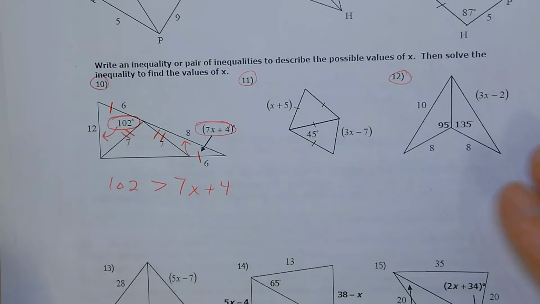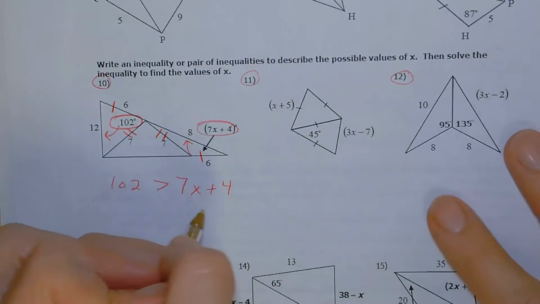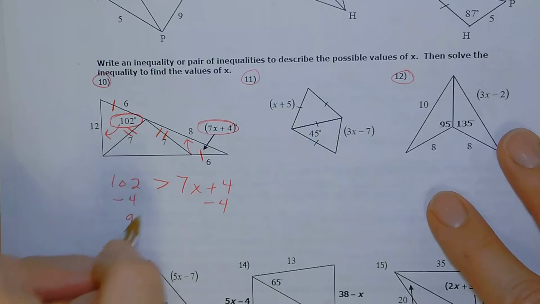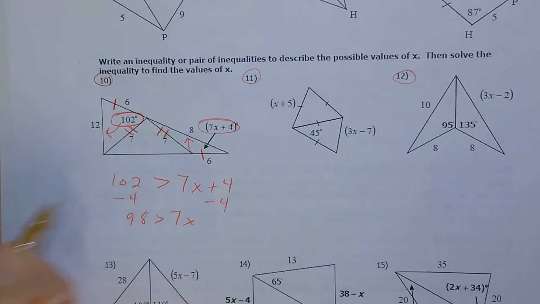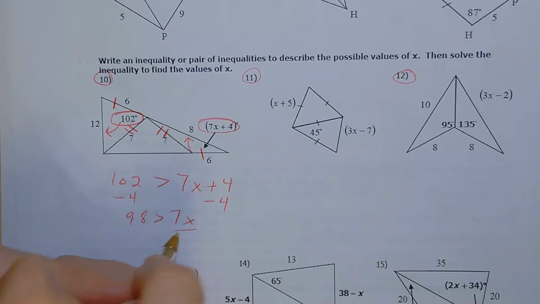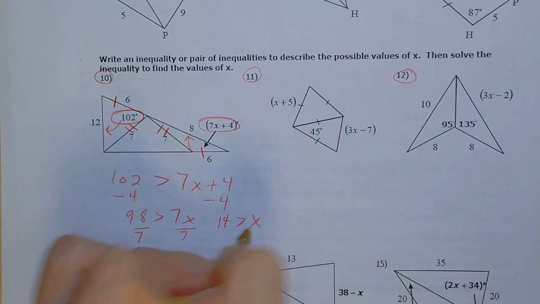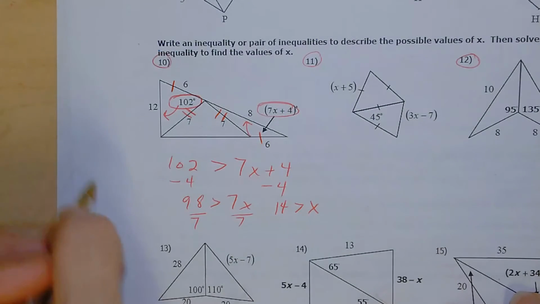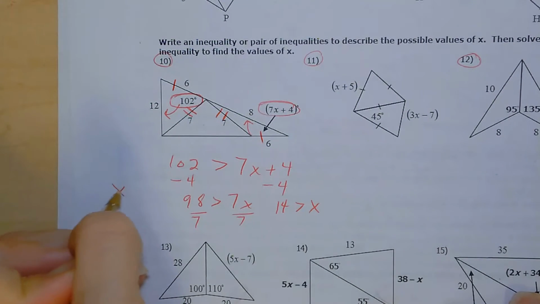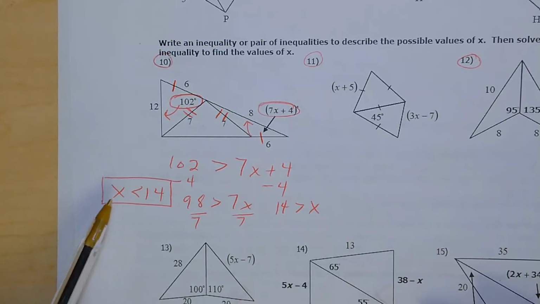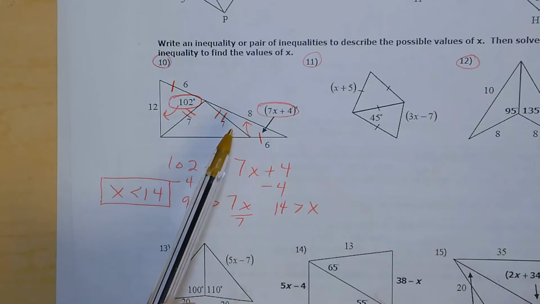Now, I have to solve this. It's been a while since you've probably solved inequalities. We're going to subtract 4. So this is going to be 98 is greater than 7x. And then you're going to divide by 7. And I'm going to get 14 is greater than x. And then just to be polite to my teacher, I'm going to use the symmetric property and flip it around and write x is less than 14. So that will be my final answer for what x has to be based on my hinge theorem or converse that I was using.